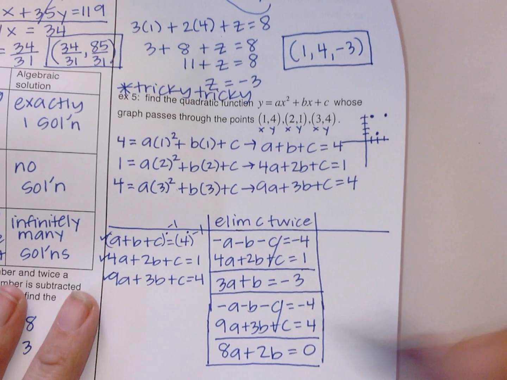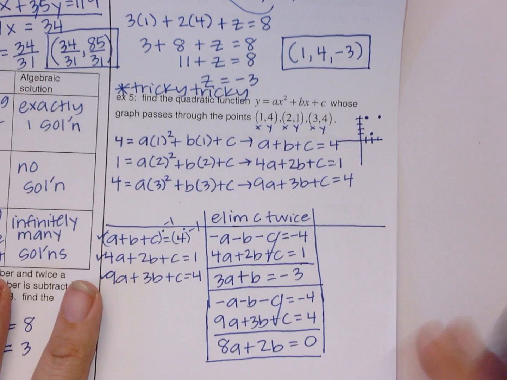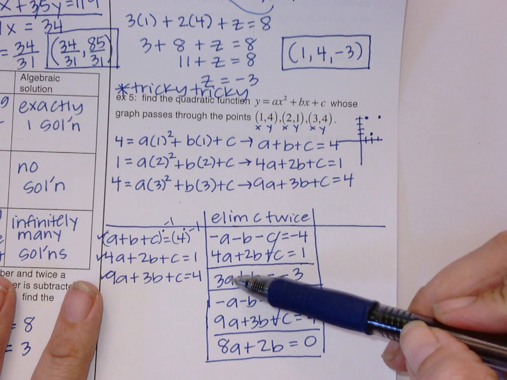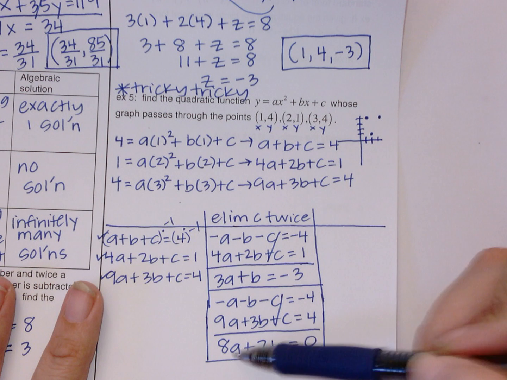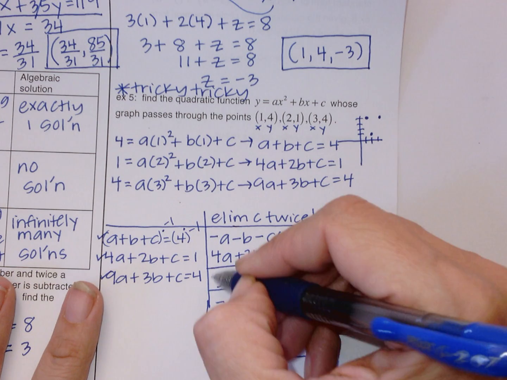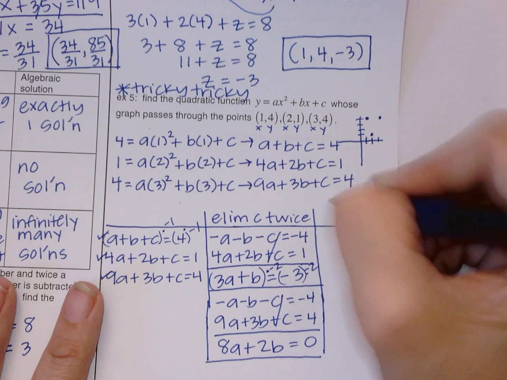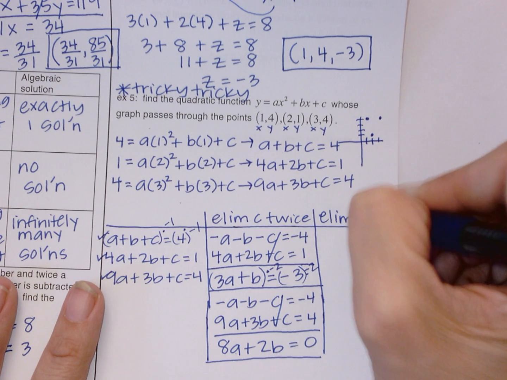So now between these two, a and b, I need to pick a variable to eliminate. So I don't want to do the a's because I would have to multiply both of them. So I'm going to do the b's, and what I'm going to do is multiply both sides of this one by -2. So I'm going to eliminate b here.